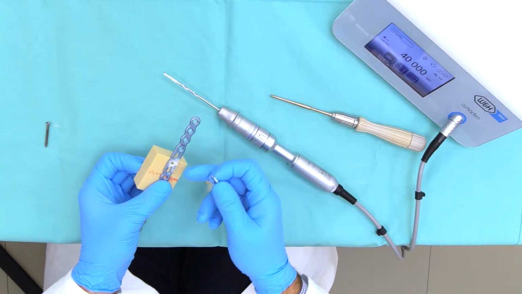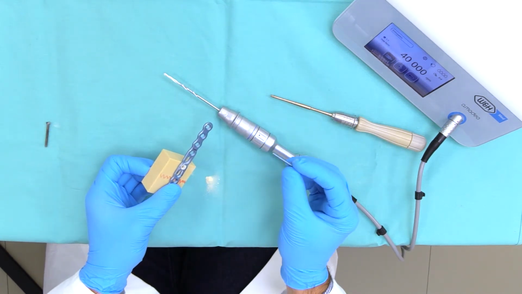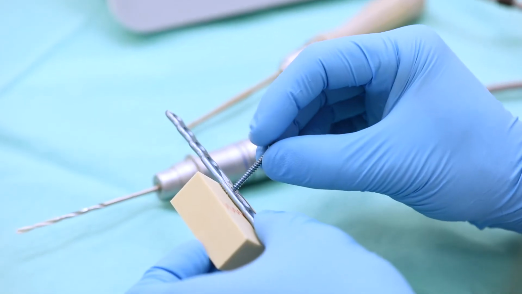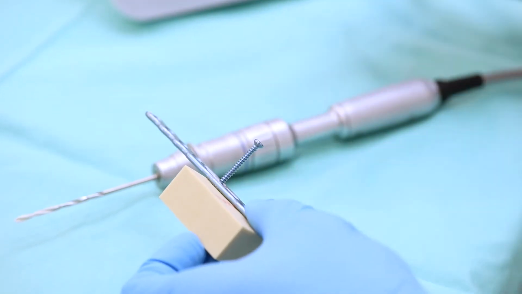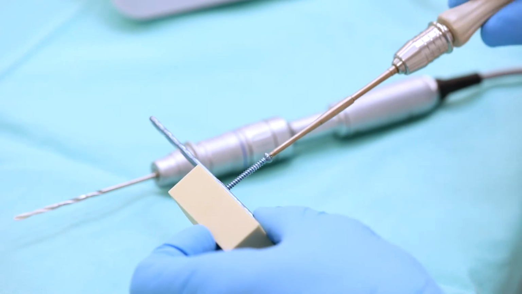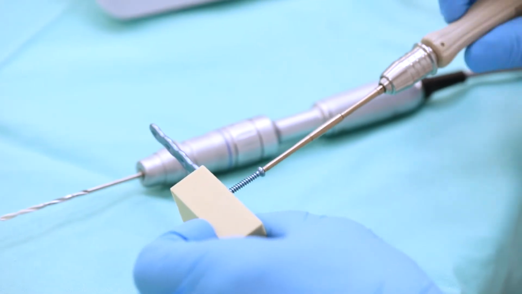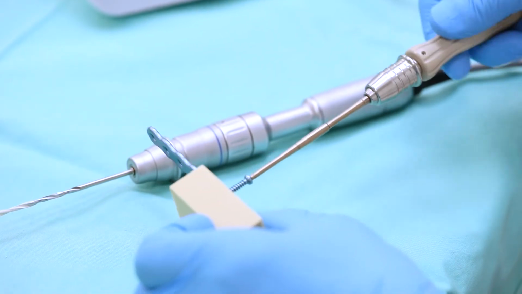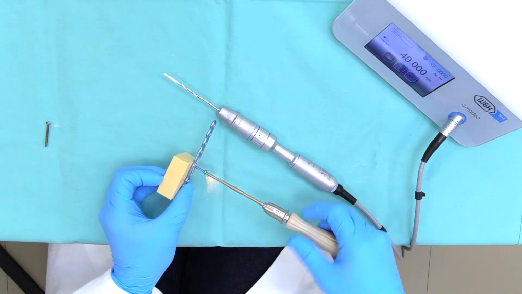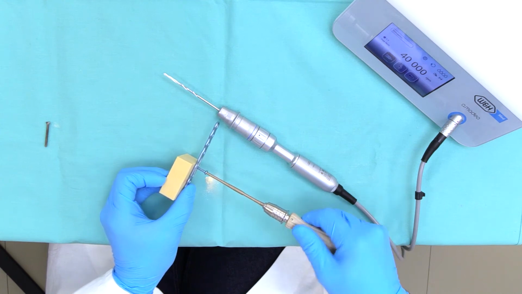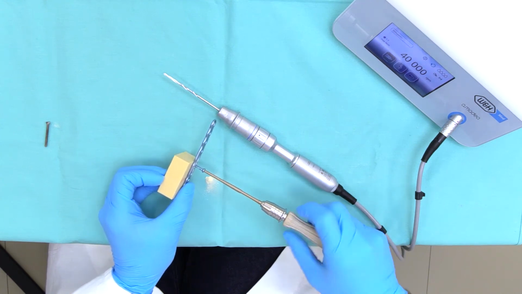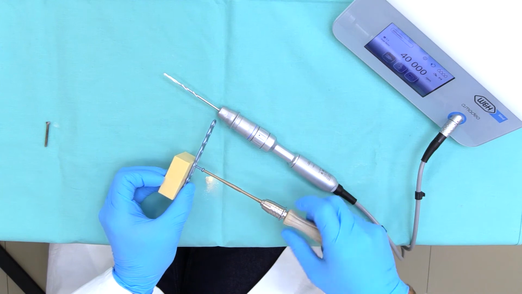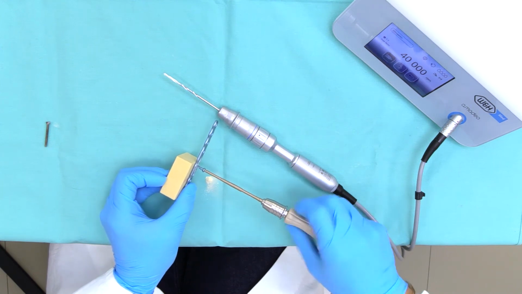We first use a conventional screw. You can do this by hand or using a machine. If you use a machine, be aware not to over-tighten the screw.